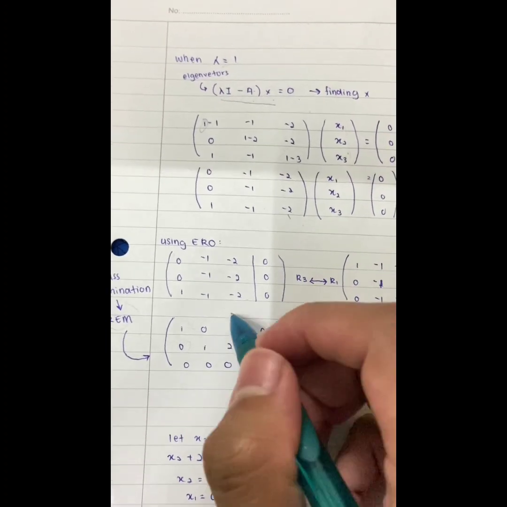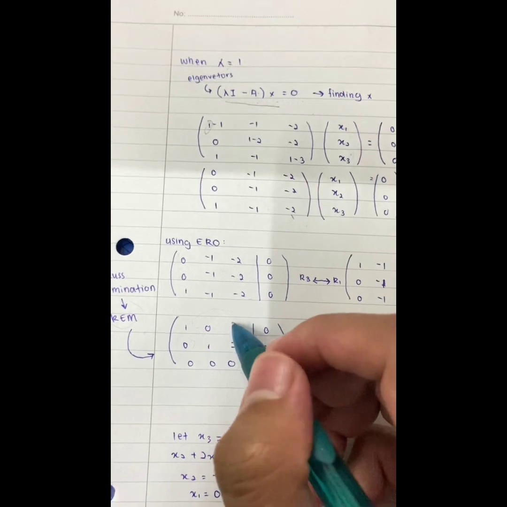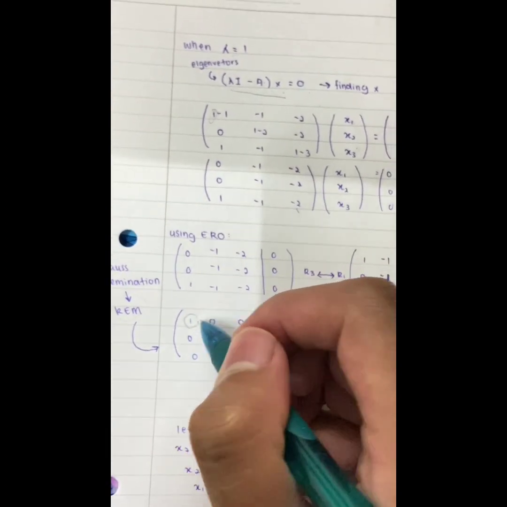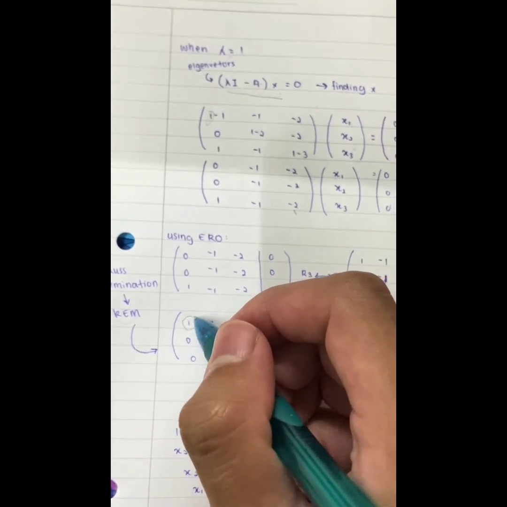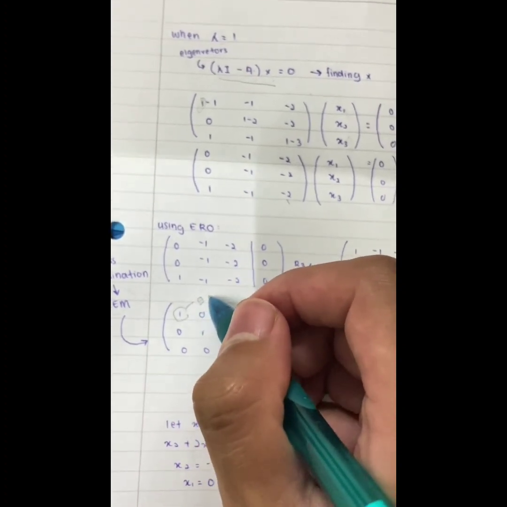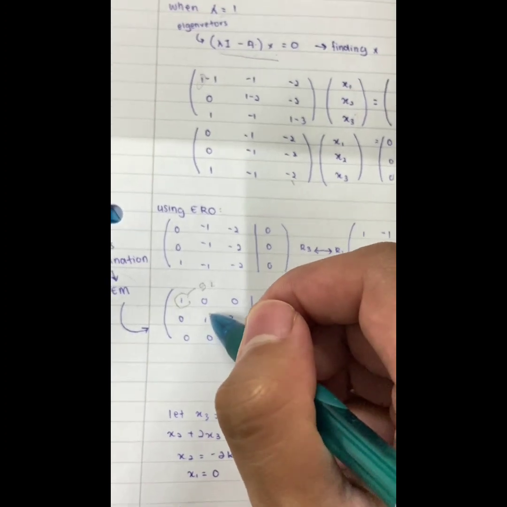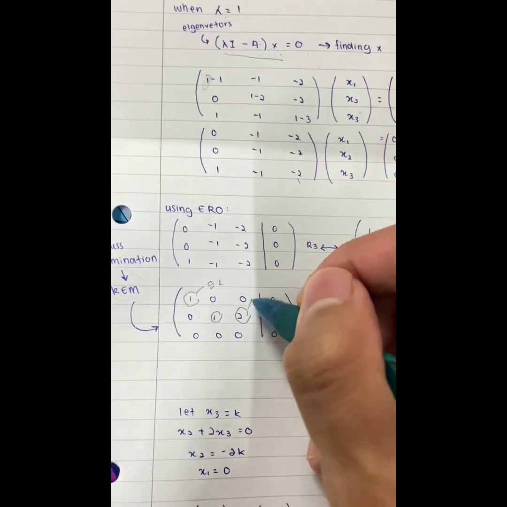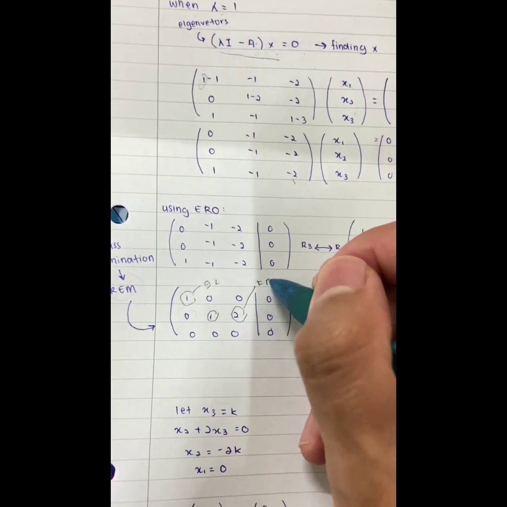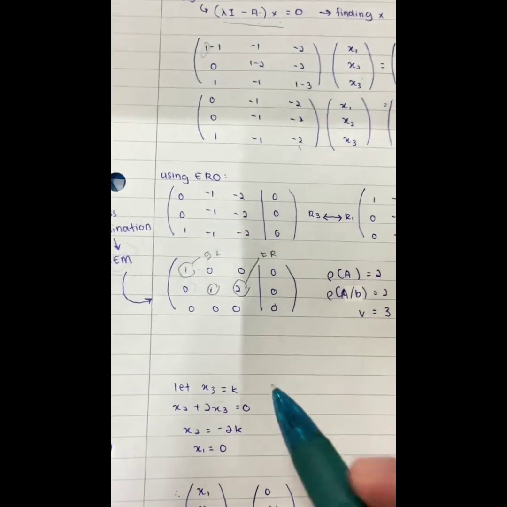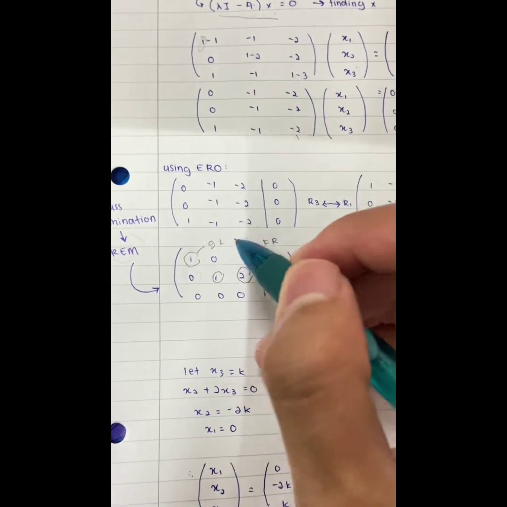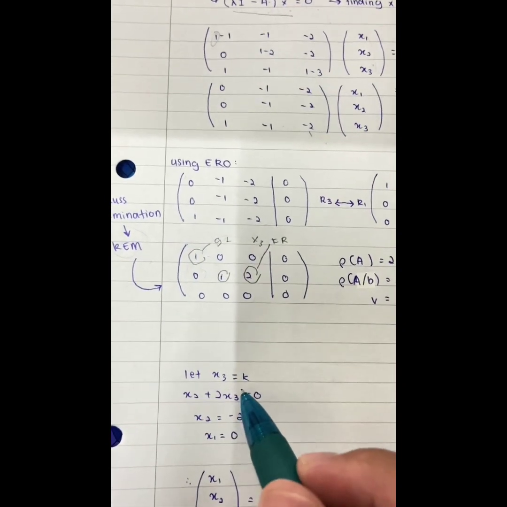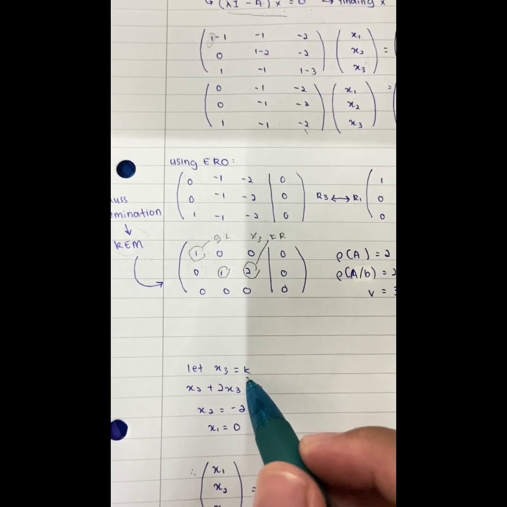From this matrix, we name the leading one as group leader. Here is also a group leader, and from this we know that the column 3 variable is the free rider. For the free rider at x3, we let x3 equal k, and then we take this row.